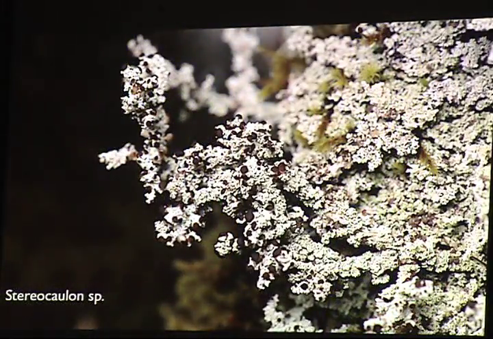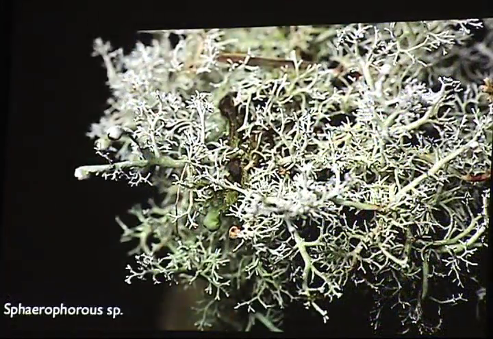collaboration. Countless beautiful lichens on the tree trunks. Sphaerophorus is a lichen that grows on lower levels on tree trunks. It's also called Christmas tree lichen. You've got these little bulbous ends that look like Christmas ornaments.